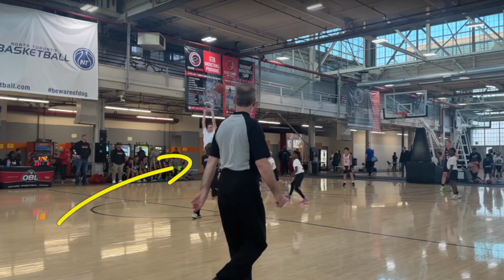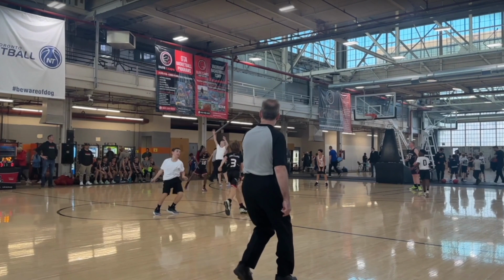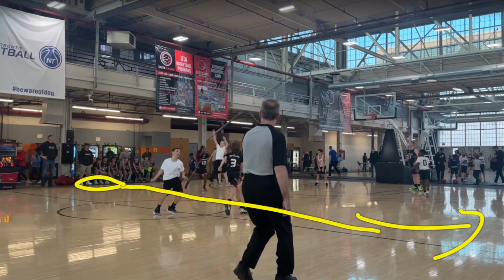Okay, so the first thing that we are doing right here, of course, we can see Sebastian jumping straight up to try and get that steal. But what they are doing is we are trying to have two players right at half to try and force the player towards the sidelines.